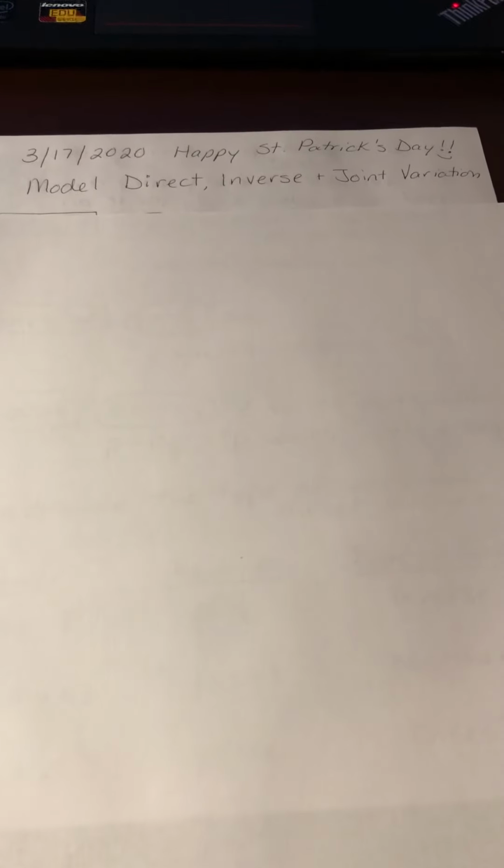All right, so today is St. Patrick's Day. And I'm sorry that I can't see you today. So we're going to learn about 3 variation models: direct, inverse, and joint.